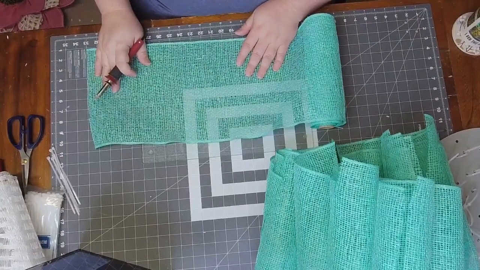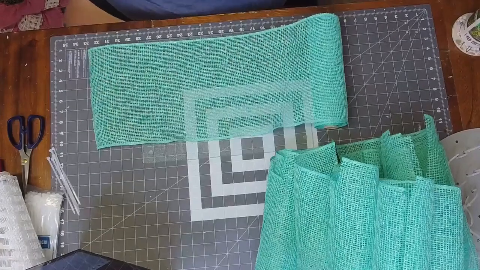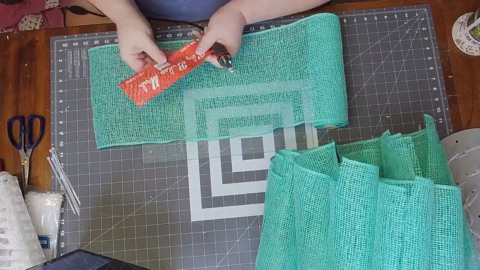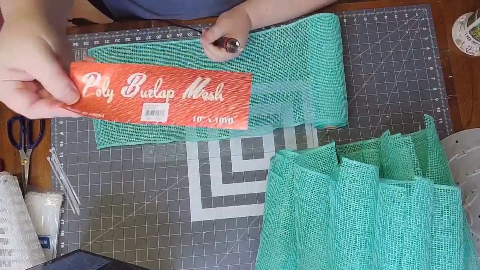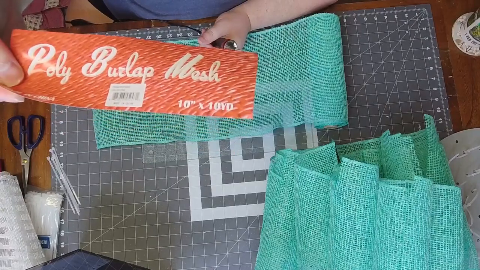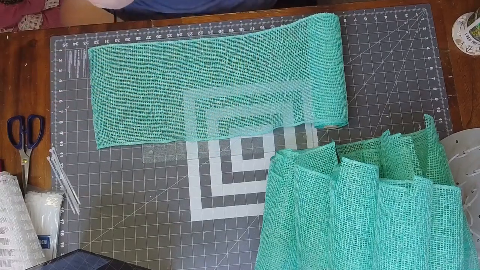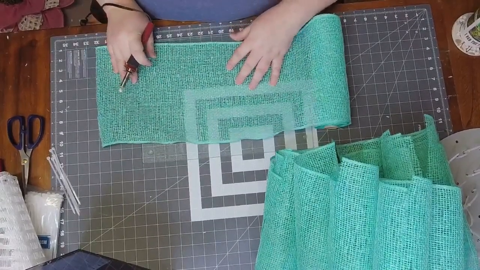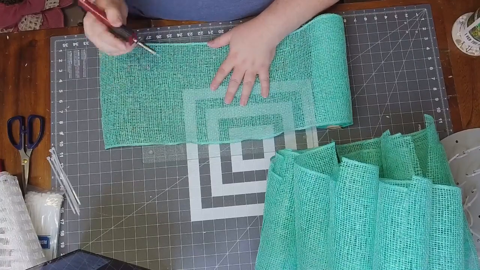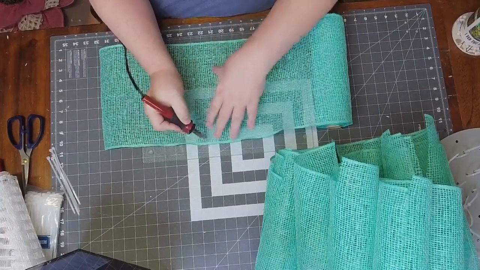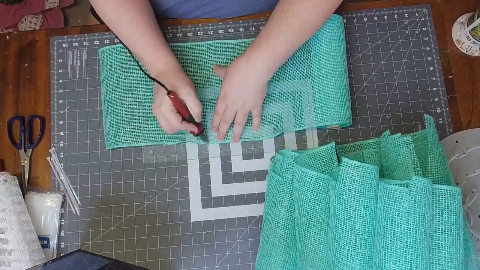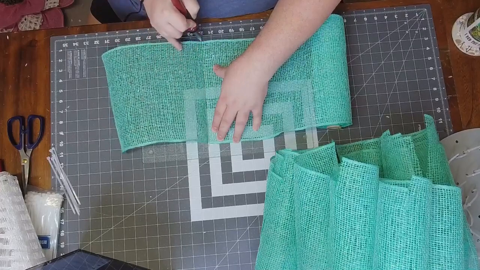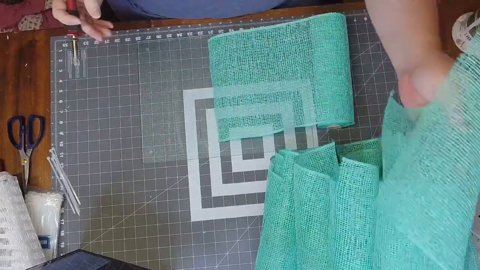Yeah. Well, there's 10-inch and 21-inch. So your standard poly burlap is 10 inches by 10 yards. But for doing wreaths, or at least the kind of wreaths that I make, I only use 10-inch. I have not used the 21-inch poly burlap.